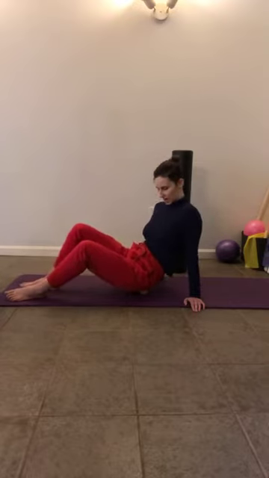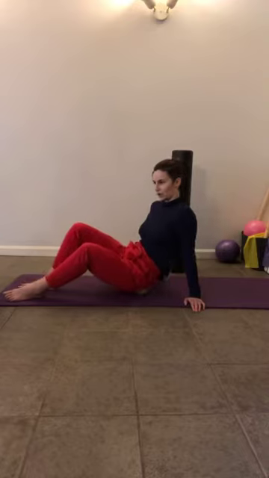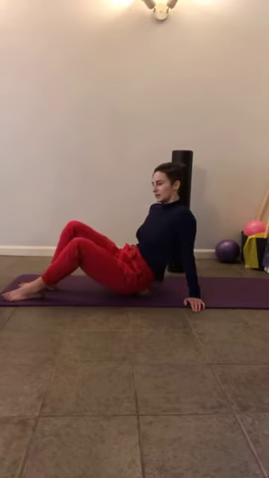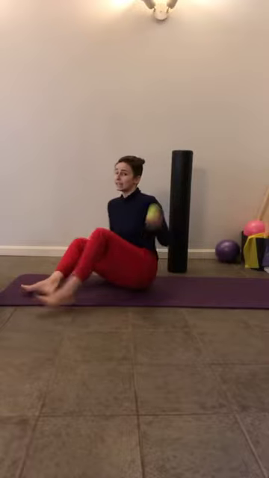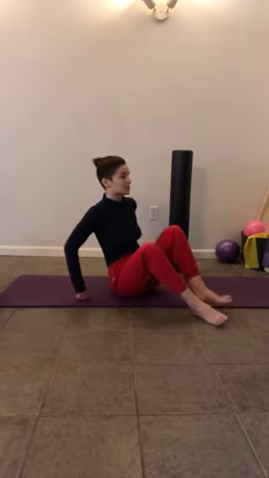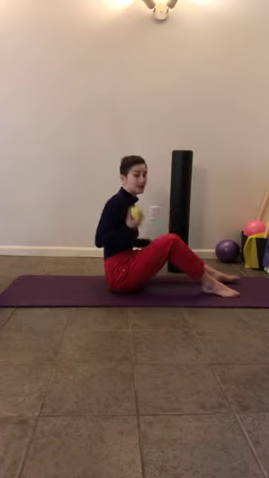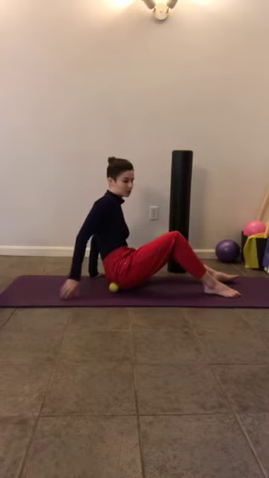So let's go ahead. Now we'll come off this section here, and we're just going to do a little wiggling, rolling around, just to bring some feeling back into your glutes. And let's just do the other side. We're going to be here for like a minute or two because I do have one more release that I want to show you.